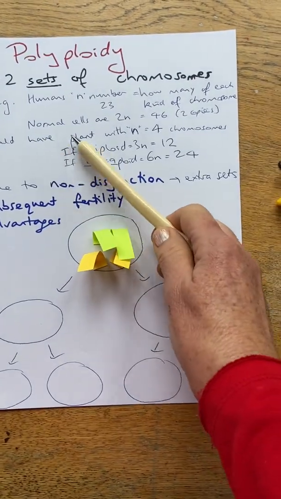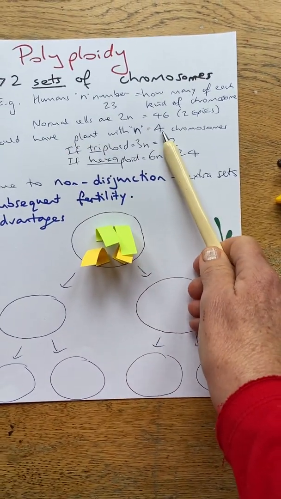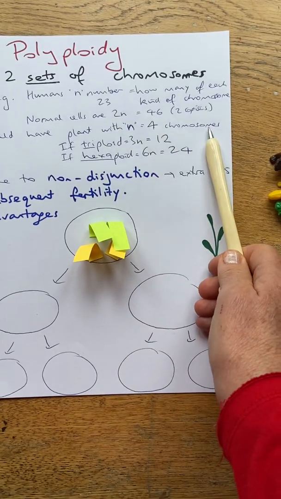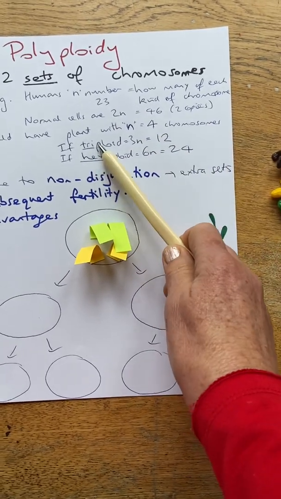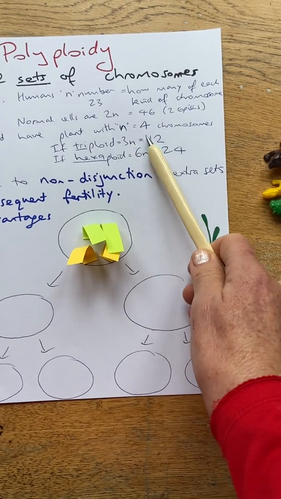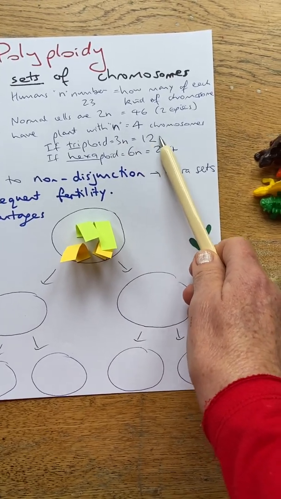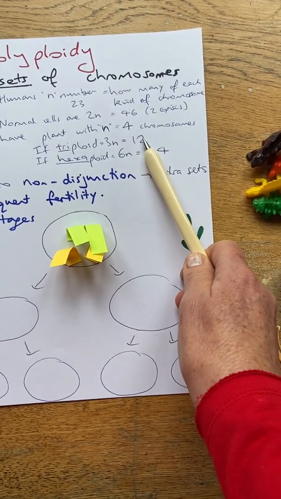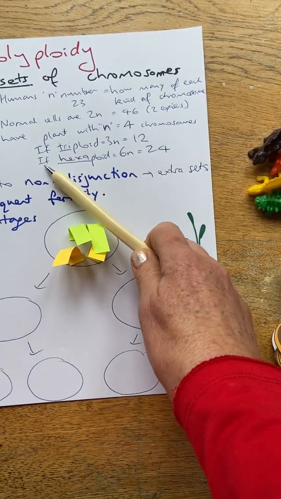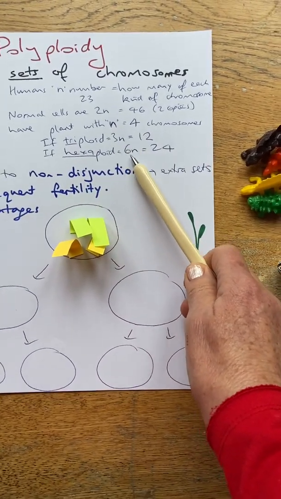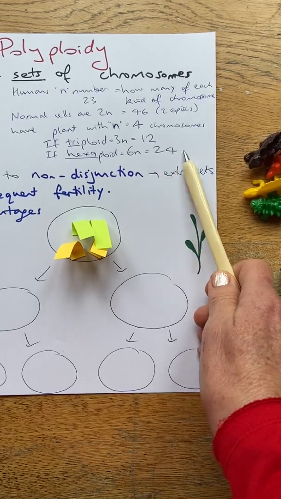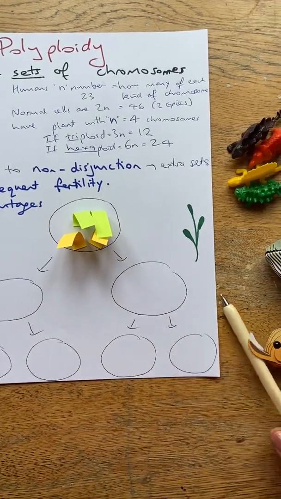But it could be that there's a plant and their N number might only be 4, compared with our 23. They have 4 different chromosomes. They might be triploid, so have 3 lots of their 4 chromosomes, so they've got 3 copies of each one, so they have 12 chromosomes in their normal cells. They might be hexaploid and have 6 copies of their set of 4, which would be 24 chromosomes in their cells.